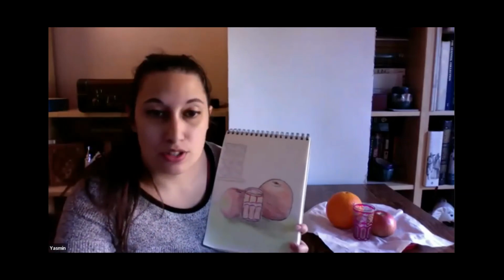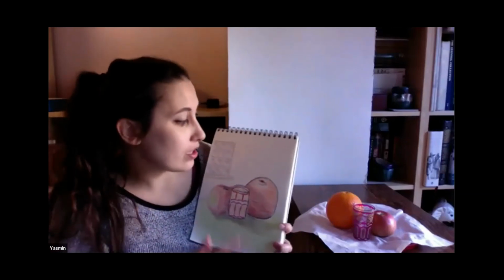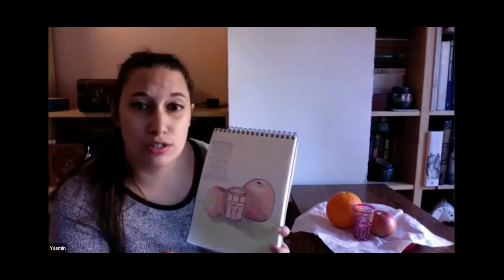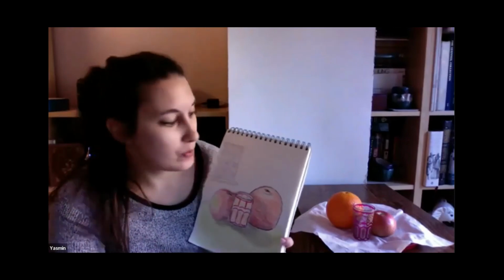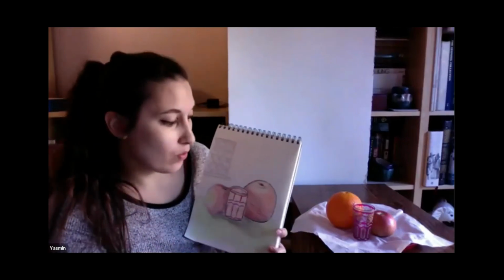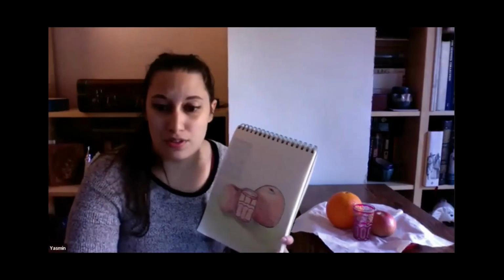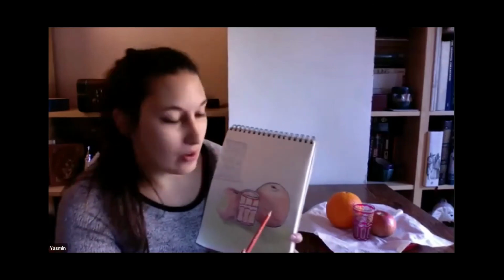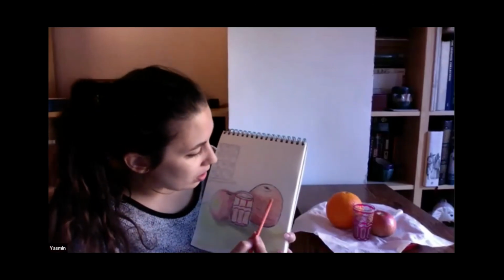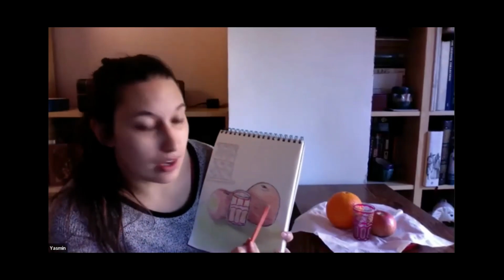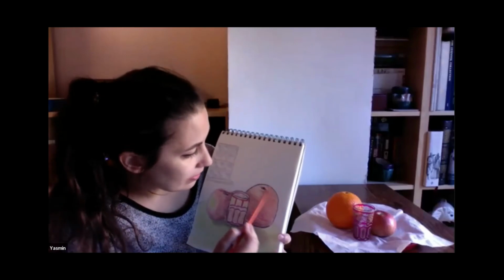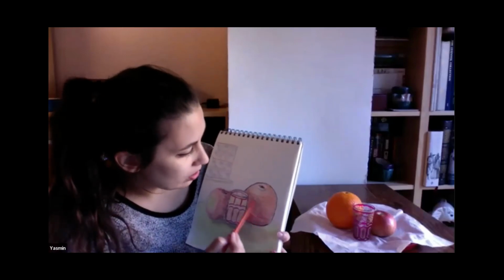So what I usually do is I try to make the areas around that highlight darker. Just because when I'm using white paper and a white pencil, it just doesn't come out the way that I want it to. So that's what I'm going to try to do now. I'm actually going to add a little bit more orange around that area of highlight so that that area looks lighter.